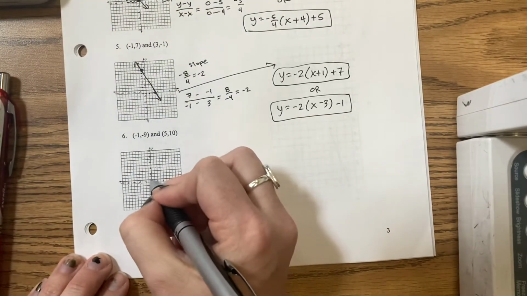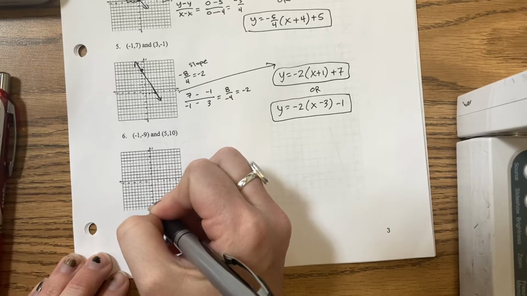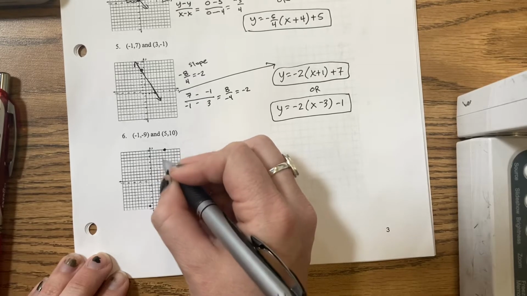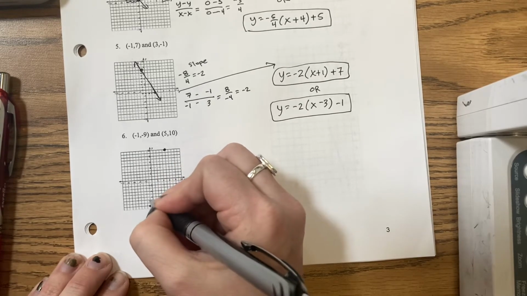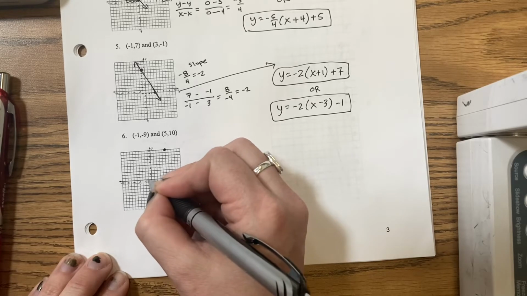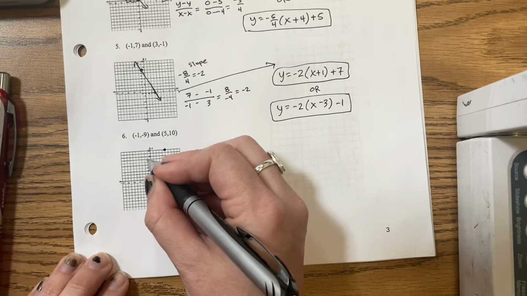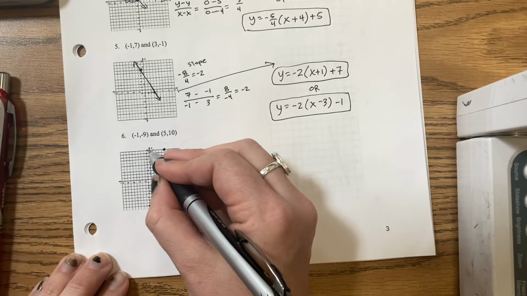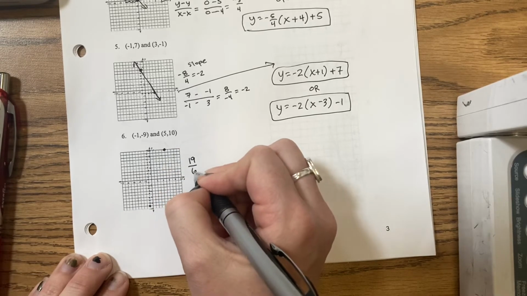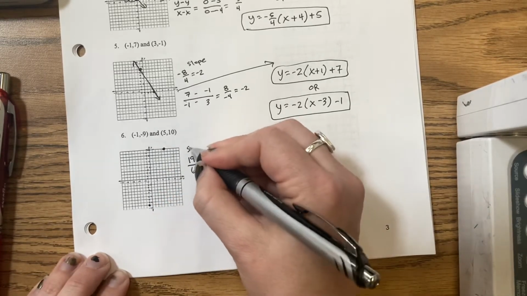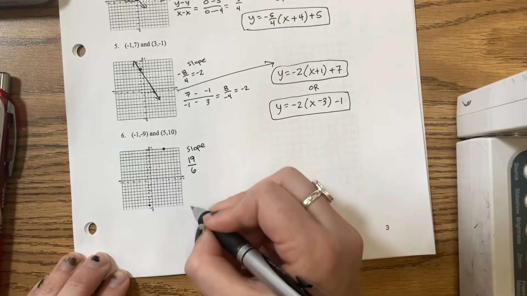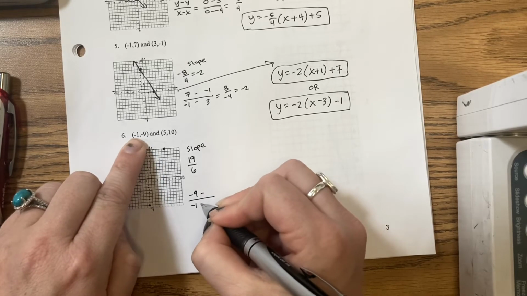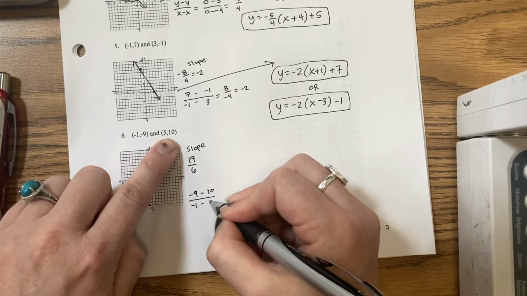Question 6, -1 is down 9, 5 is up 10, that's 1, 2, 3, 4, 5, 6, 7, 8, 9, 10, 11, 12, 13, 14, 15, 16, 17, 18, 19 up over 1, 2, 3, 4, 5, 6. If I use the slope formula, I would do -9 over -1, 10 over 5.